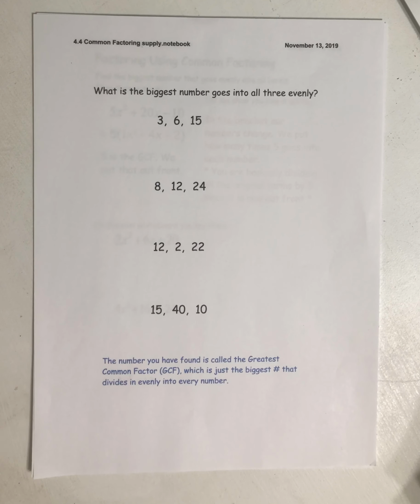Okay guys, so we have one more thing to go over and it is called common factoring. What we're going to be doing is factoring using a common factor. So let's take a look at our first page.